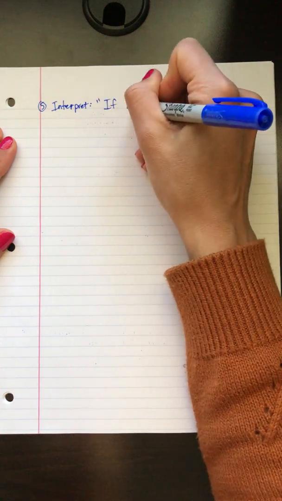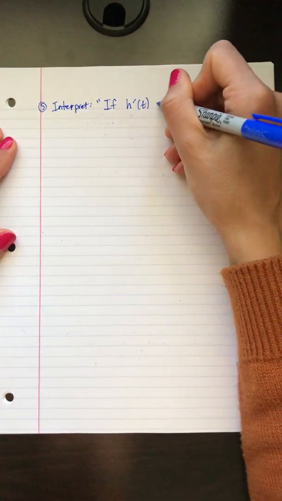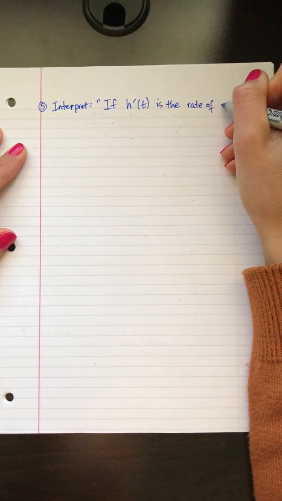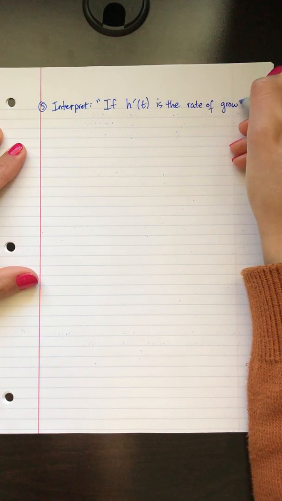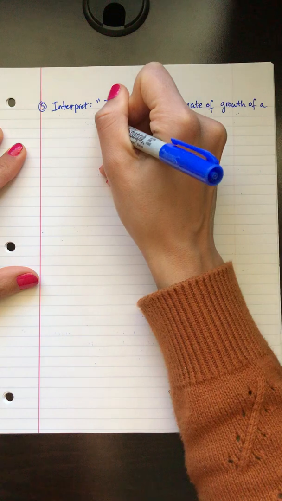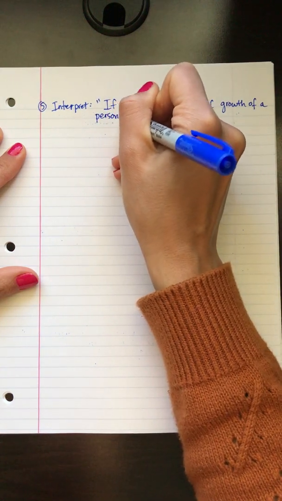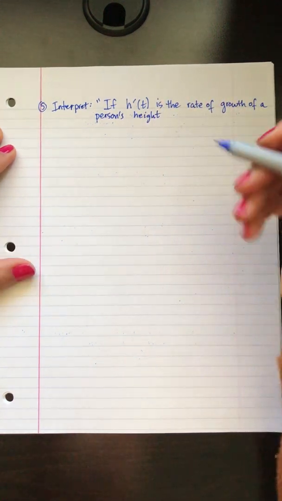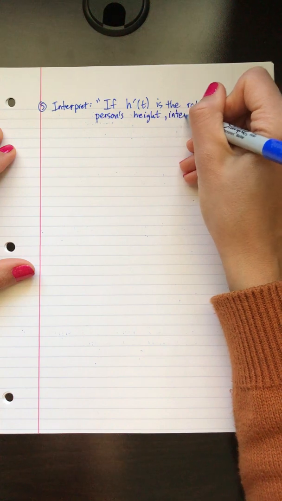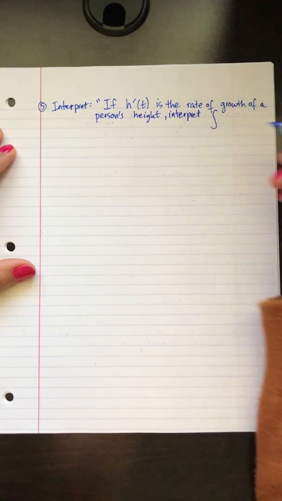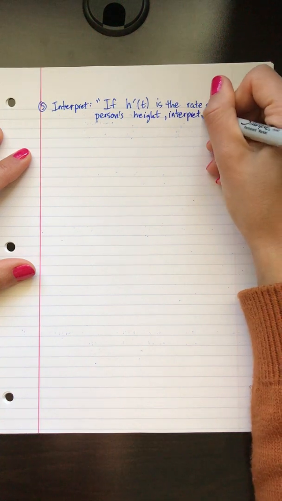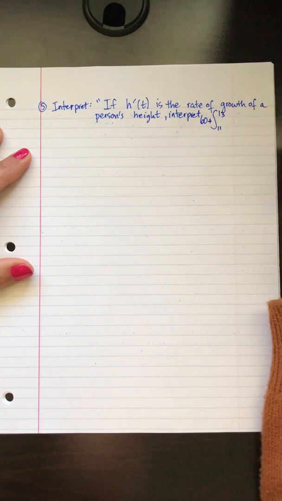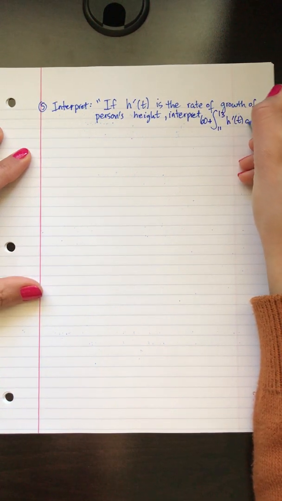If h prime of t is the rate of growth of a person's height. Okay. What does this mean? Integral, 60 plus integral 11, 13, h prime of t dt.